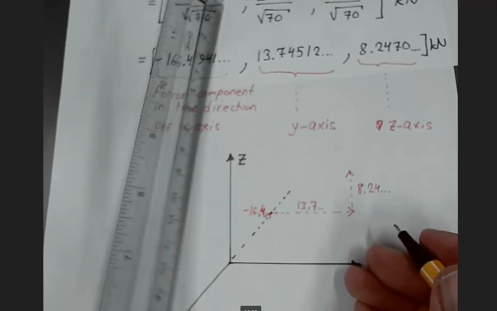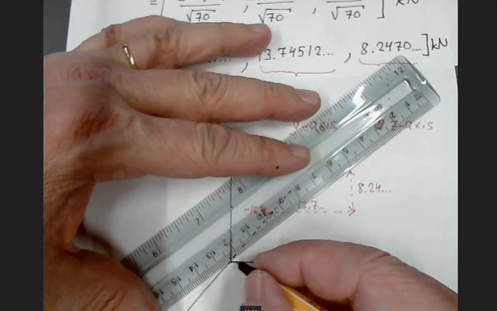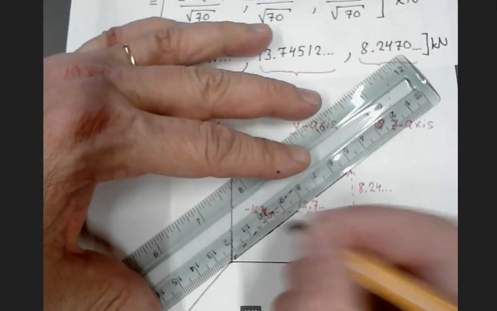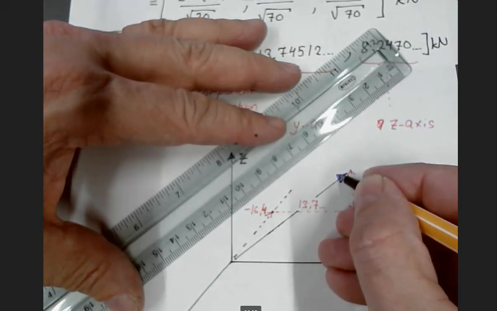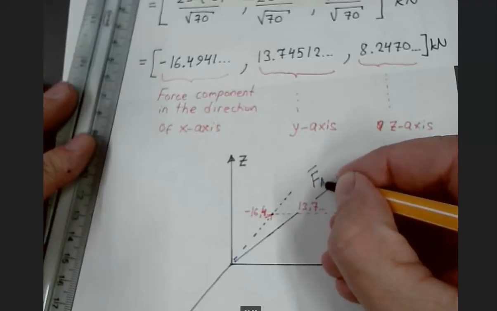So the direction of this force vector is the direction of this. This will be the force vector AB.